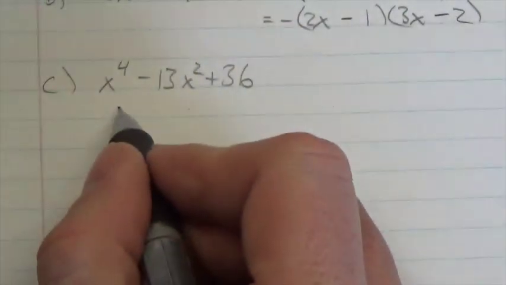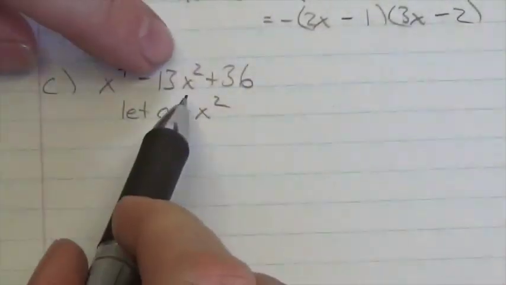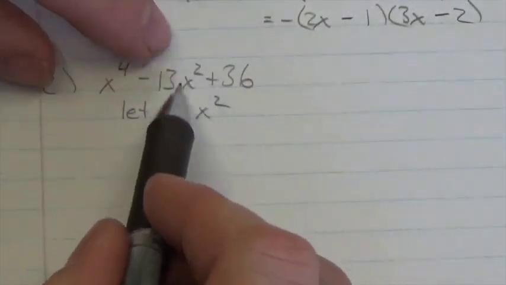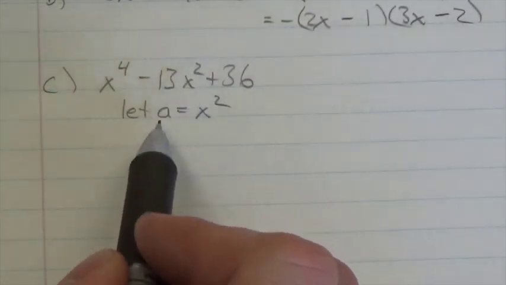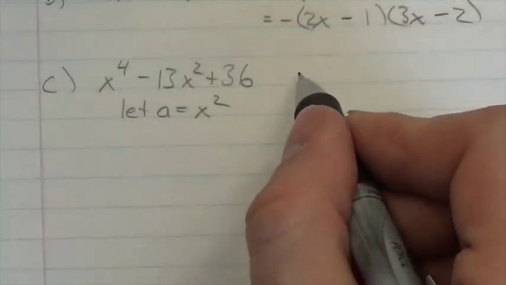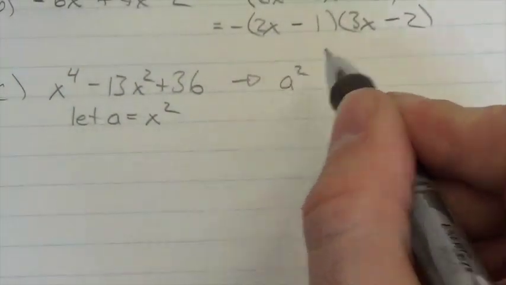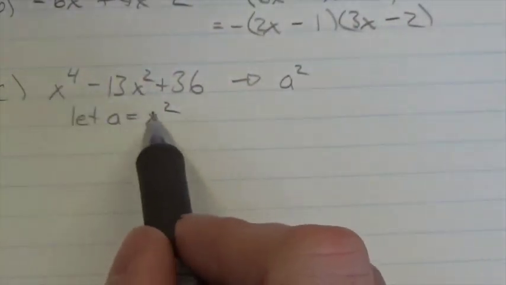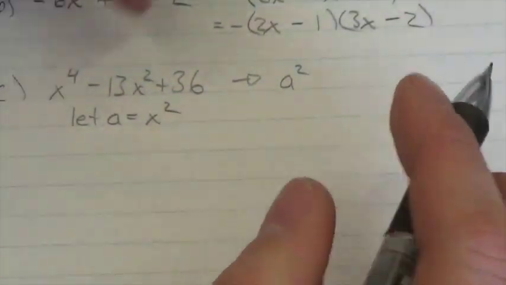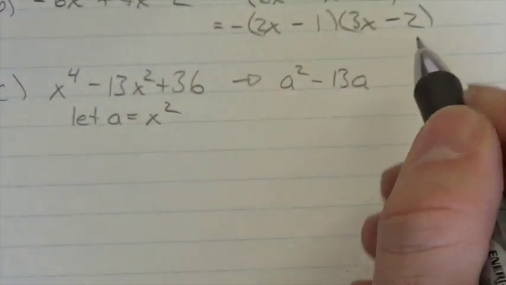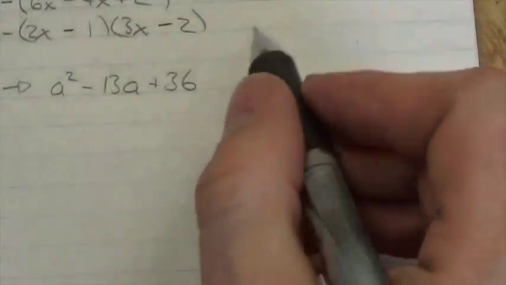And so what I'm going to do here is introduce a variable. I'm going to let a be equal to x squared, because I would love it if this middle term here was linear. So I'm going to force it. I'm going to call that a and make that look like a linear factor. So now this is going to become a squared, because if I've got x to the fourth here and a is x squared, then a squared would be x to the fourth. That's how those are linked. Minus 13a plus 36.